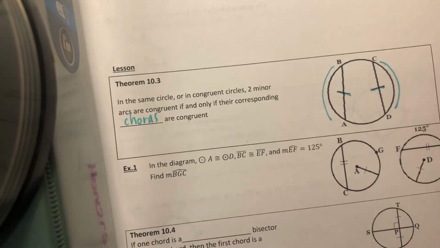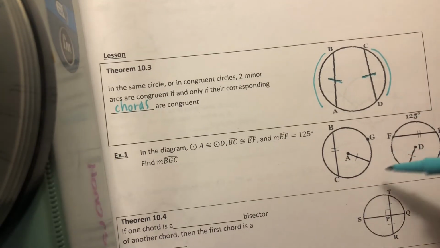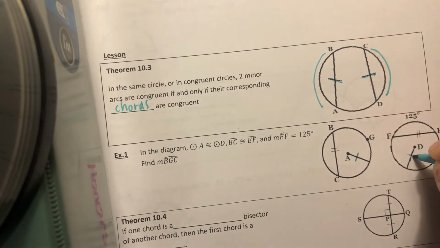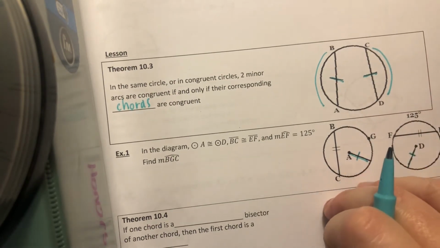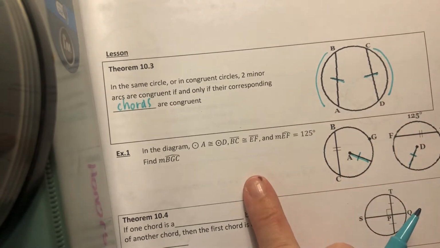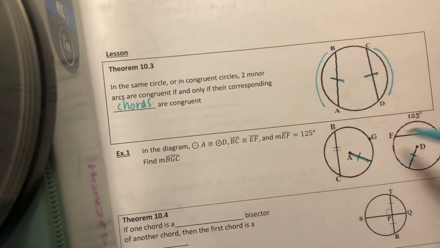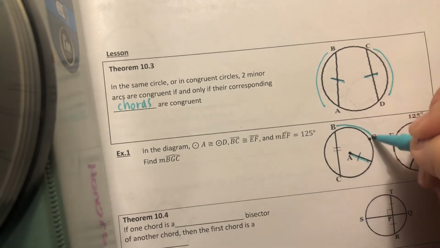Now, for your first example, there are two different circles, but right here where they put these tick marks on the radii, that shows you these are congruent circles. Okay, so it says BC is congruent to EF, so you've got your congruent chords, and EF is 125. They want the measure of BGC.